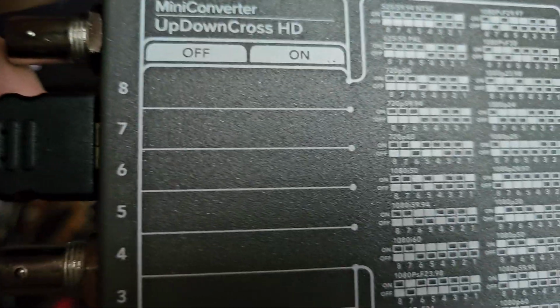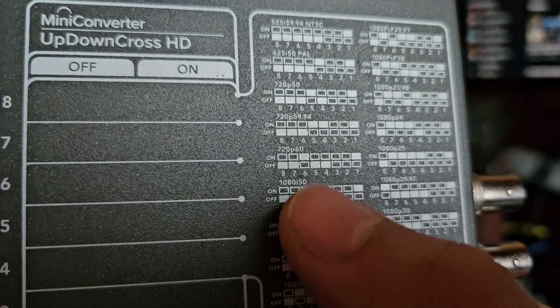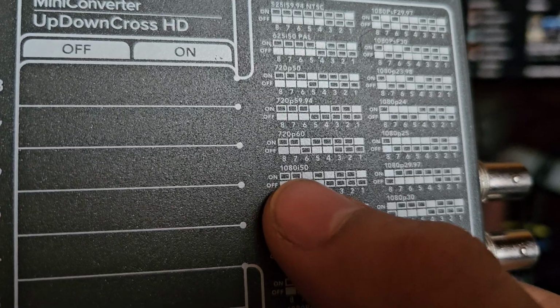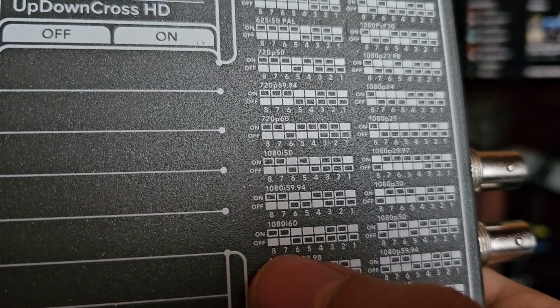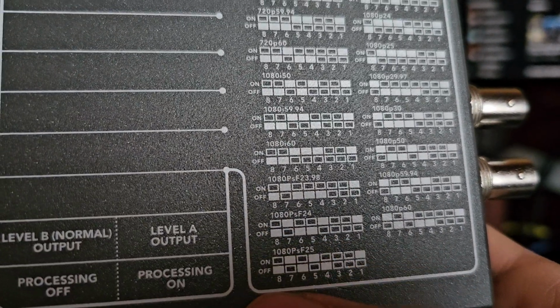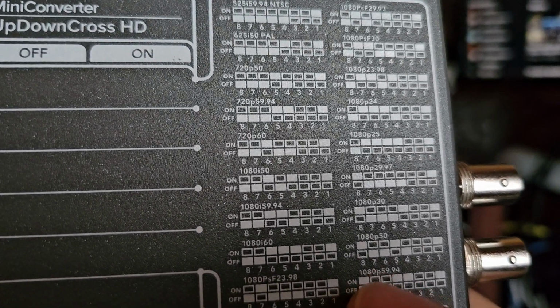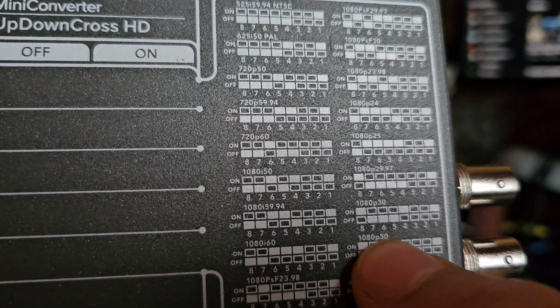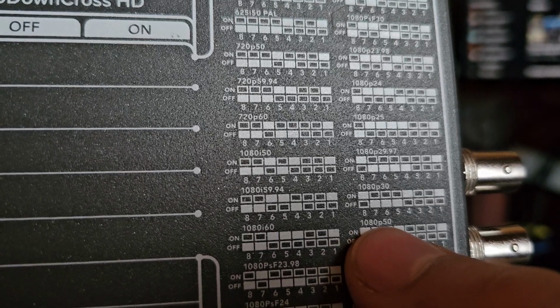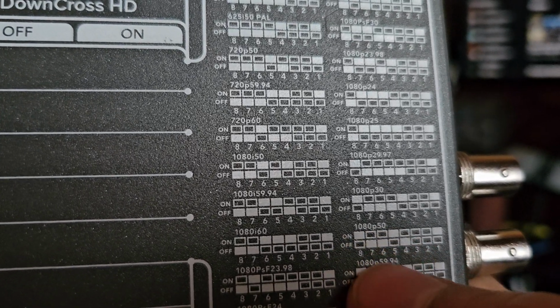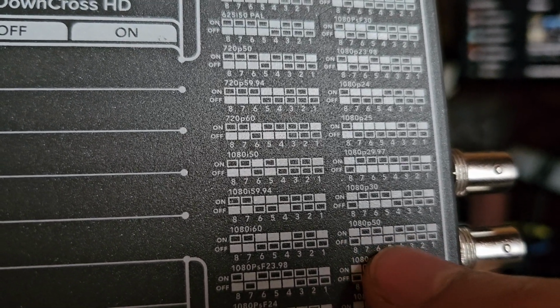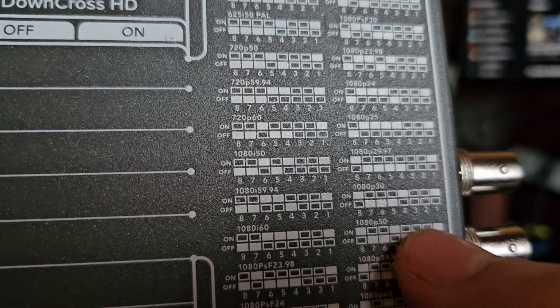There's a ton of different settings on here, but the output of it, you want it to be matching properly. You would want it to be 50 frames. This one right here. That's 1080 and then 50 frames. So I don't know how these dip switches correspond, because there's two here. Like, who thought of this product?